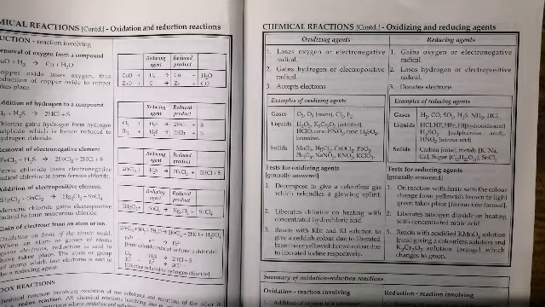Now, there are some typical examples of gaseous oxidizing agents like oxygen gas, ozone, and electronegative elements like chlorine, fluorine, etc. Liquid oxidizing agents are acidified hydrogen peroxide, acidified potassium dichromate, hypochlorous acid, concentrated nitric acid, concentrated sulfuric acid.